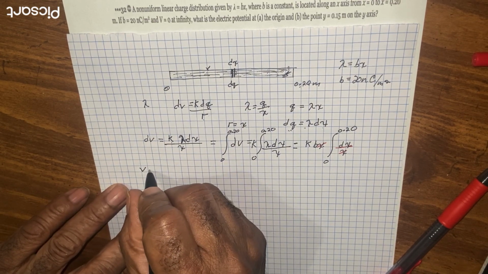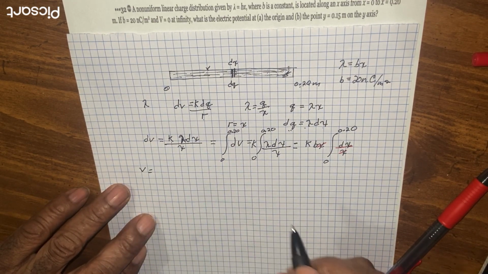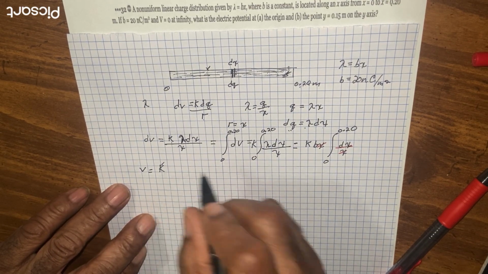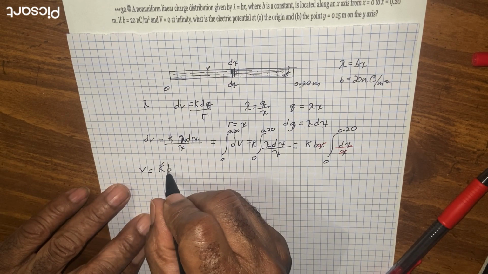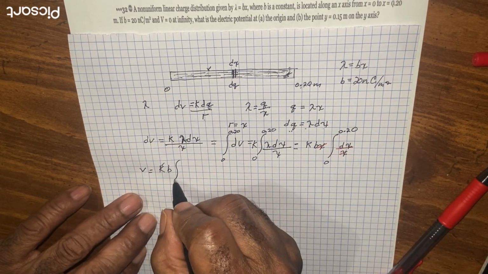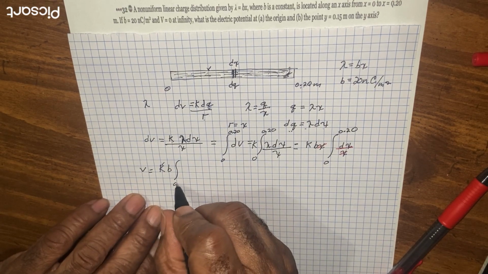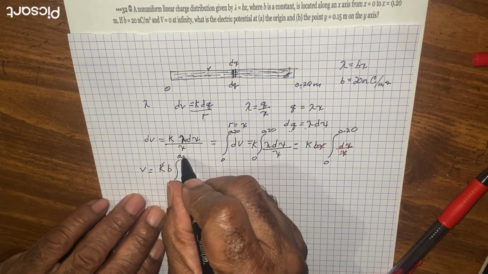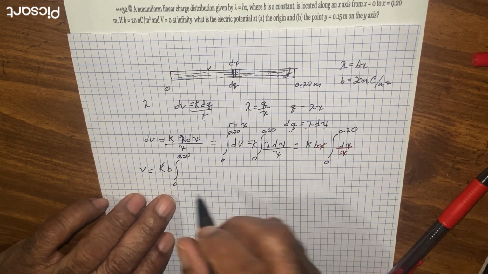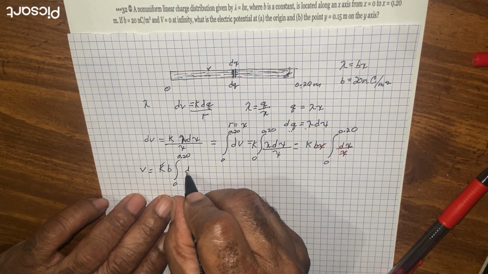So we have V equals the voltage, K, constant, b is still out there as a constant, and it's given to us, integral from 0 to 0.20 of dx.